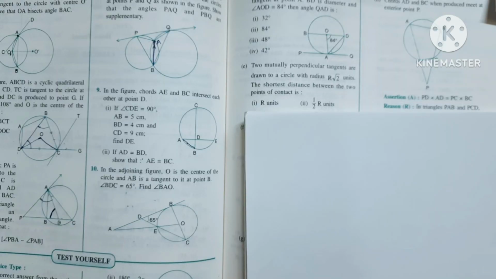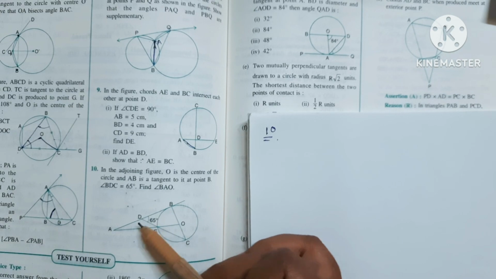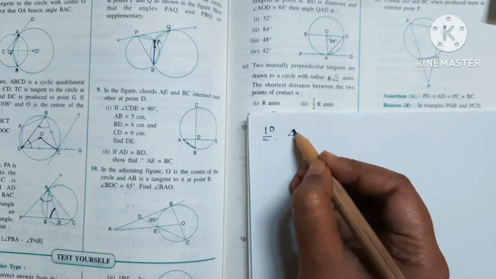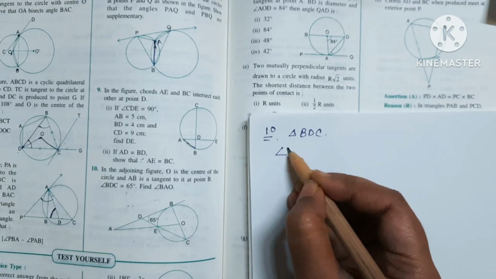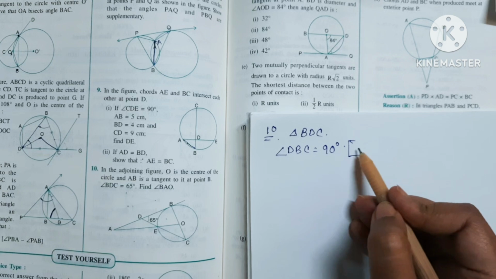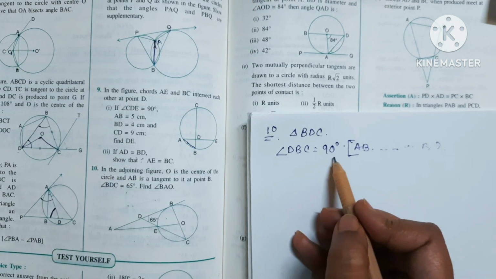See, in question number 10, in the adjoining figure, O is the center of the circle, AB is a tangent to the circle at the point B, and angle BDC is 65 degrees. You have to find angle BAO. First see this triangle BDC. B is the point of contact, so this angle is 90 degrees. In triangle BDC, angle DBC is 90 degrees because AB is the tangent at the point B.